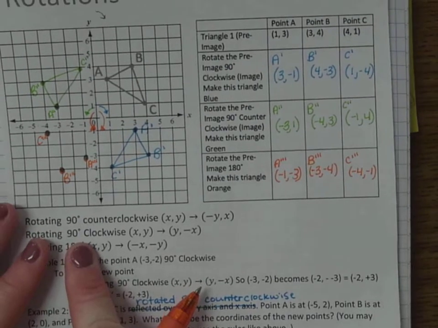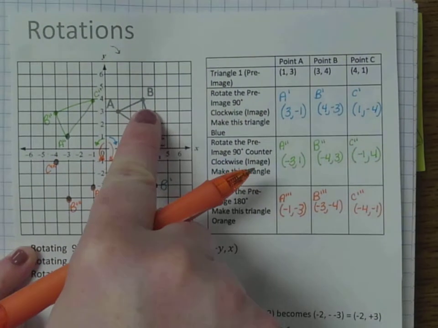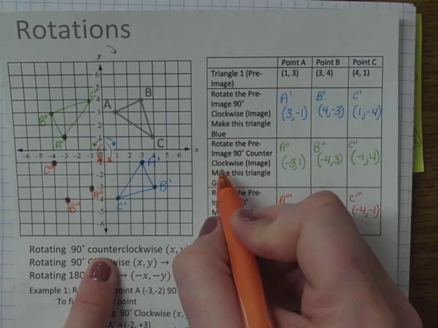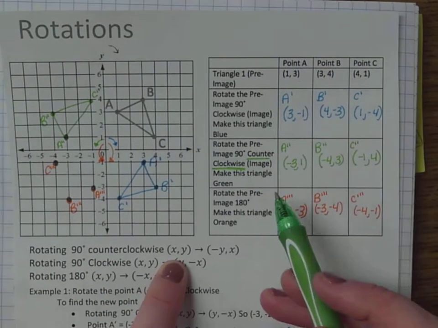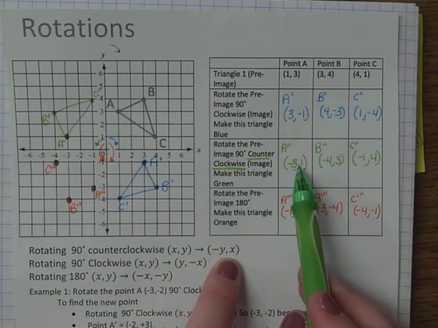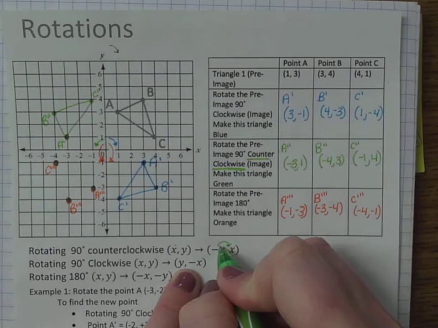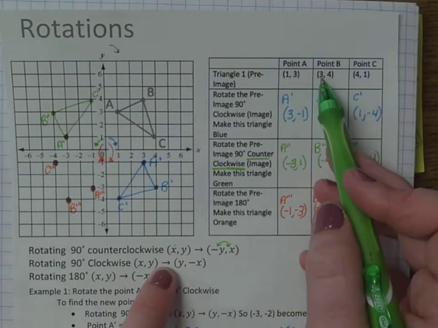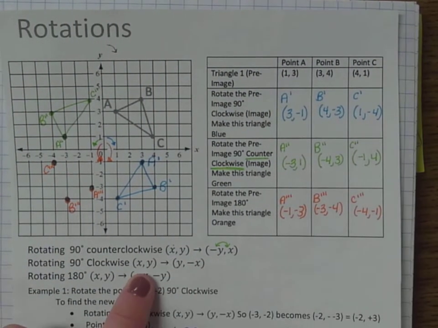Okay, now let's look at these rules. If I rotate 90 degrees counterclockwise, so I'm in quadrant 1 and I move to quadrant 2, notice what happened. That's the counterclockwise, so that's this green one. So (x, y) became (-y, x). Notice the order changed. These two flipped, and it changed that to a negative. So (1, 3) became (-3, 1). (3, 4) became (-4, 3). (4, 1) became (-1, 4).